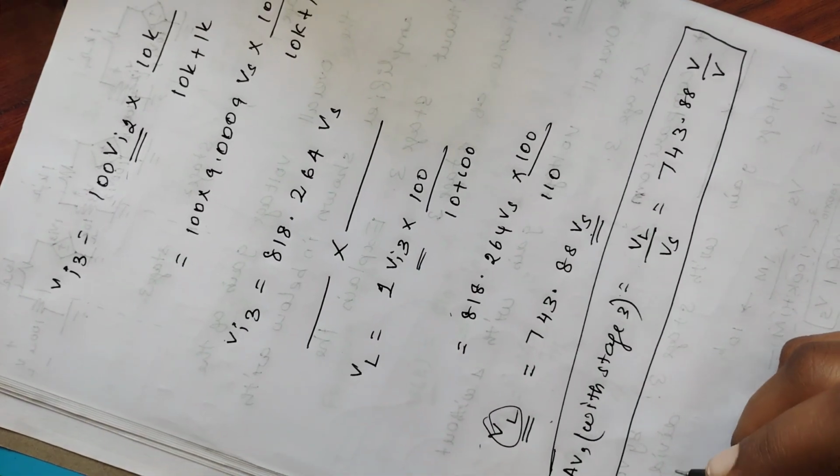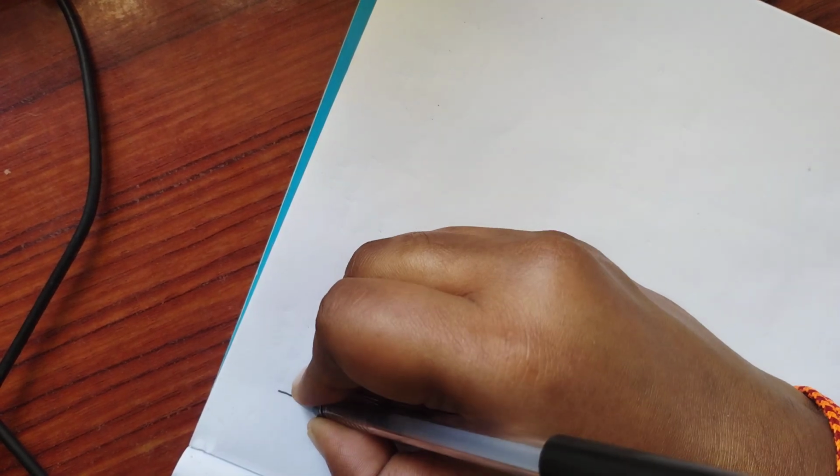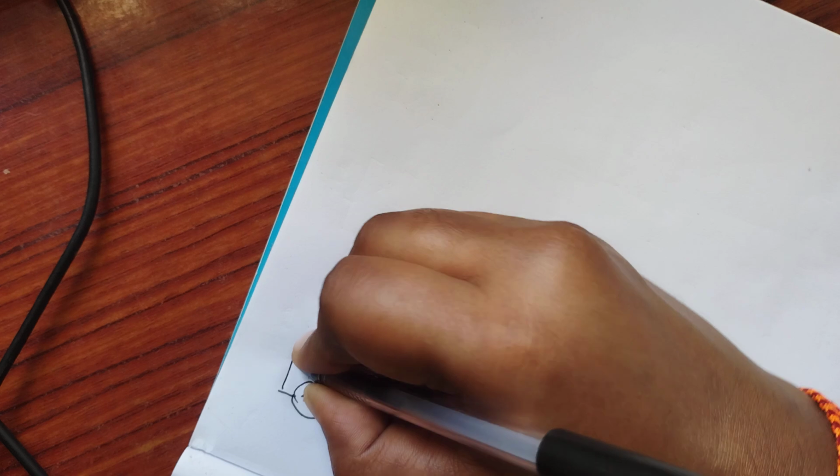Now we will find the voltage gain of the same circuit, but without stage 3. So here is the circuit. Now I will draw the same again without stage 3. Initially the circuits will be the same. So plus minus.